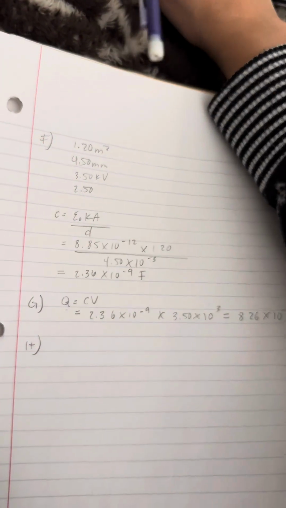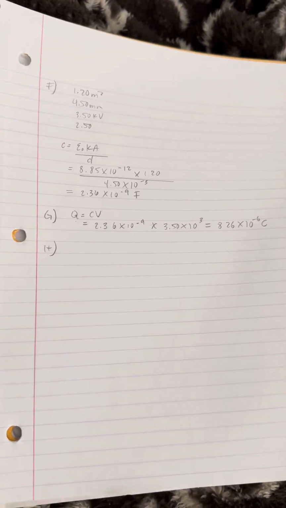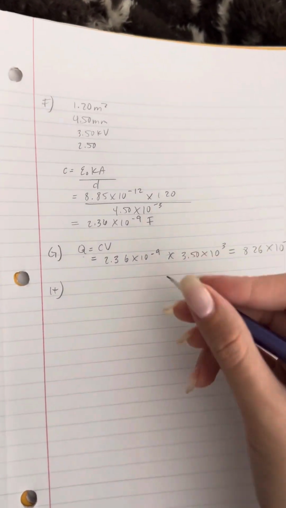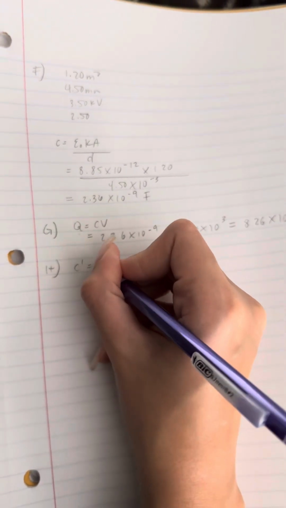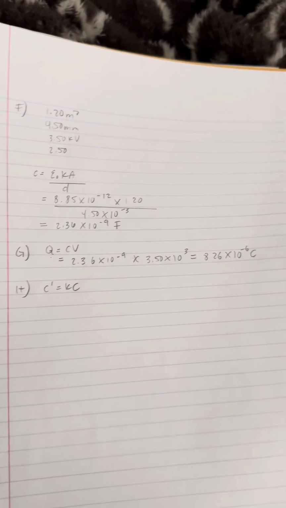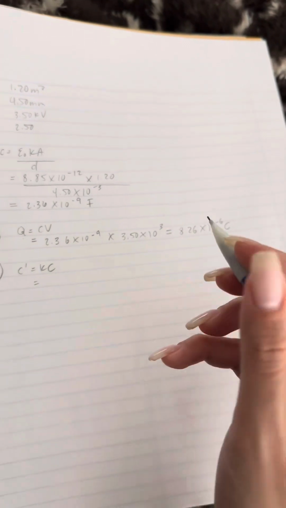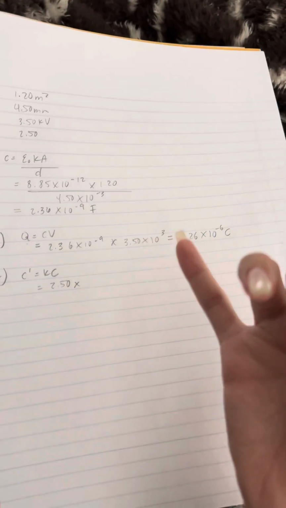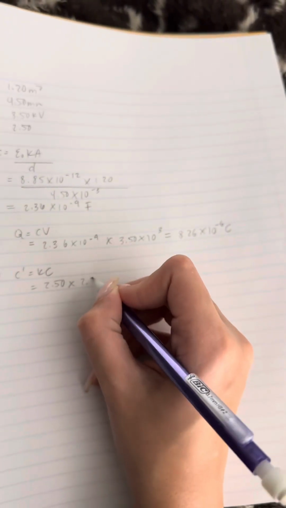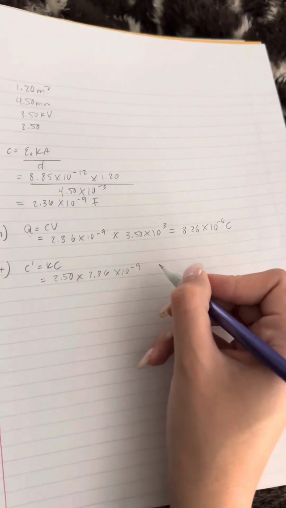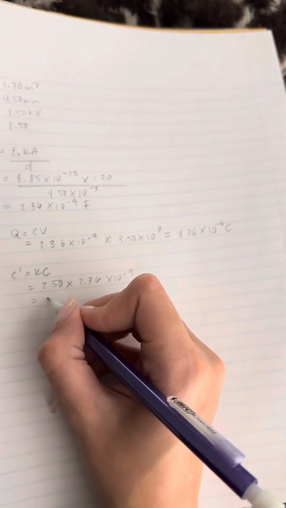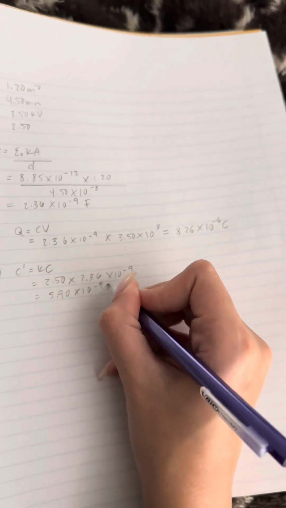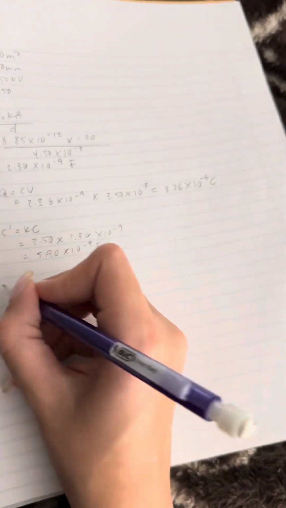For part H, we're asked to find the new capacitance once you insert the dielectric. So here, basically the same formula that we used previously, but I'm just going to go ahead and simplify it a bit. So this would be C prime is equal to KC. And basically this would be our K that we're given, the 2.50, times our capacitance, which would be the 2.36 times 10 to the negative 9 power. And this would be equal, when we plug it into our calculator, 5.9 times 10 to the negative 9 F. And this is our answer for part H.